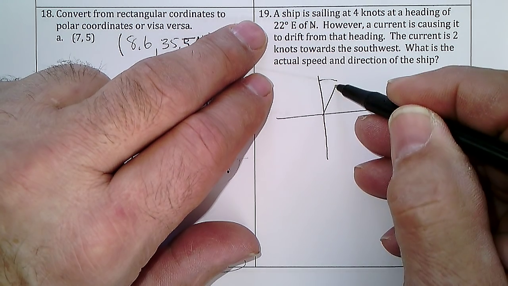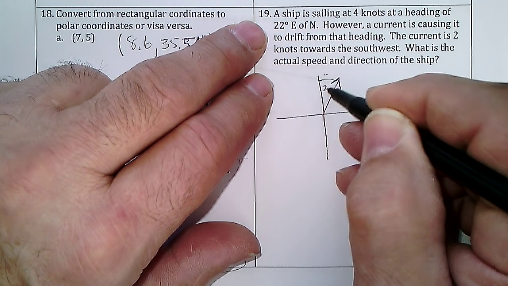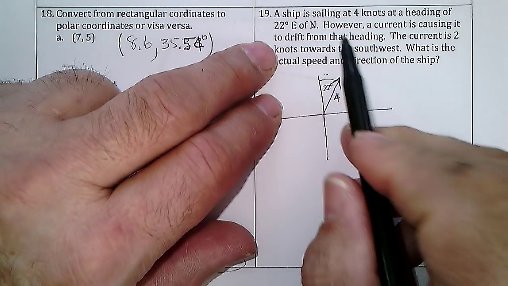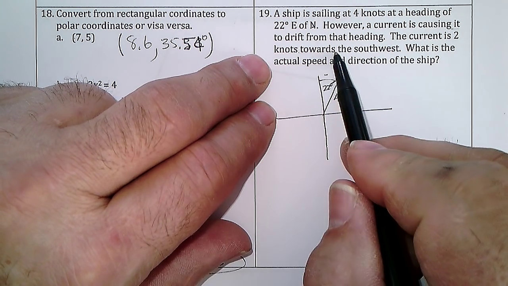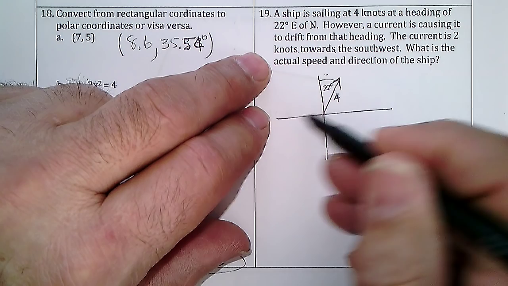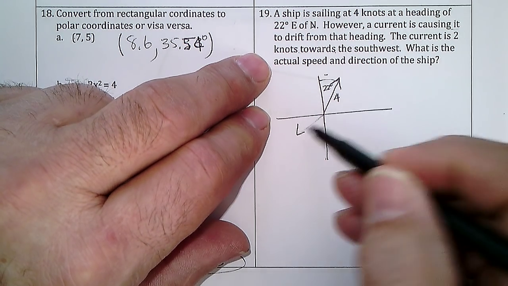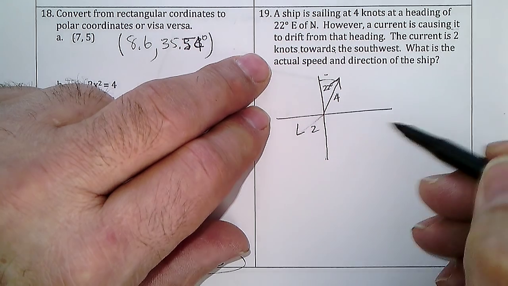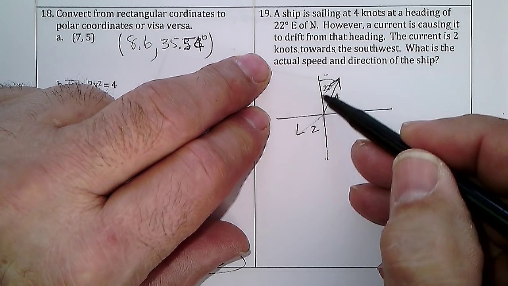So headed this way at 4 knots. Current is causing it to drift from that heading. The current is 2 knots towards the southwest. So the current's in this direction, and it's 2. So that's going to pull the boat off of this heading this way.